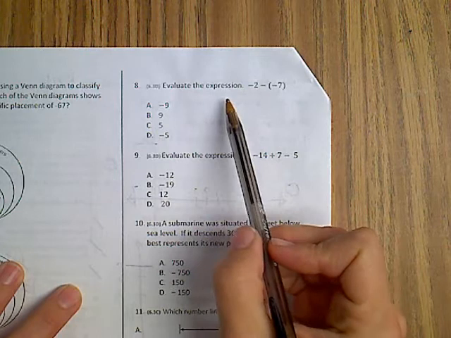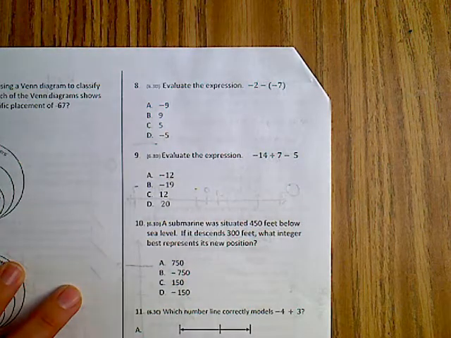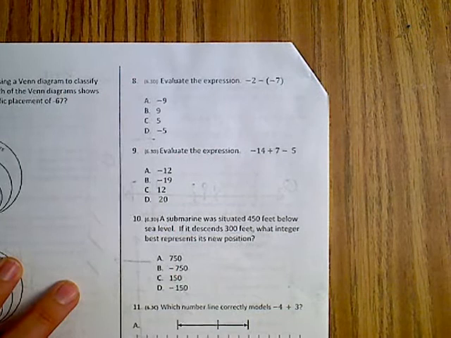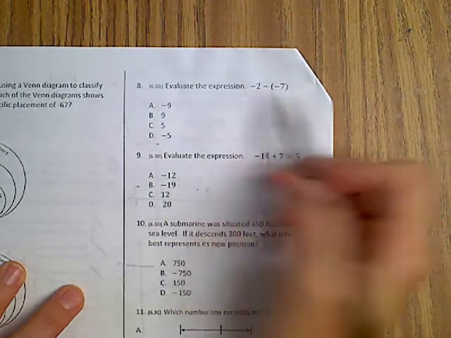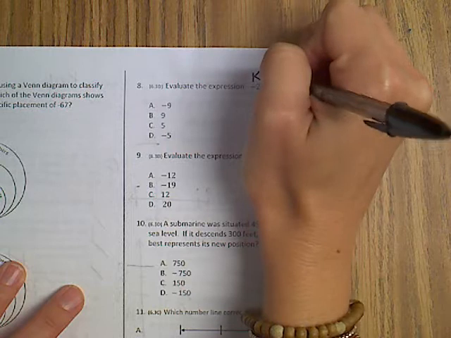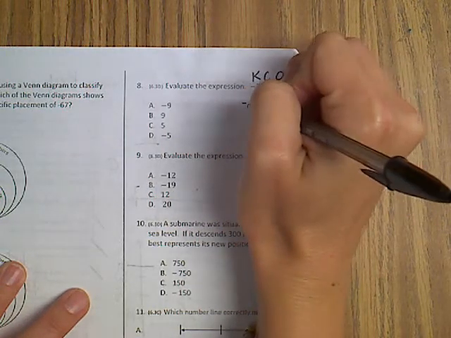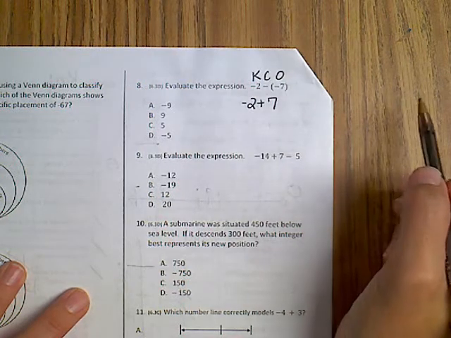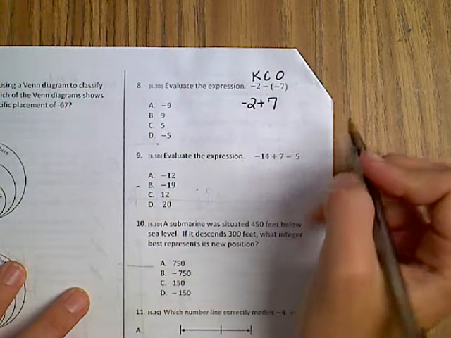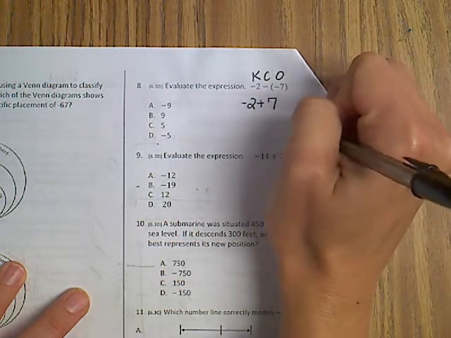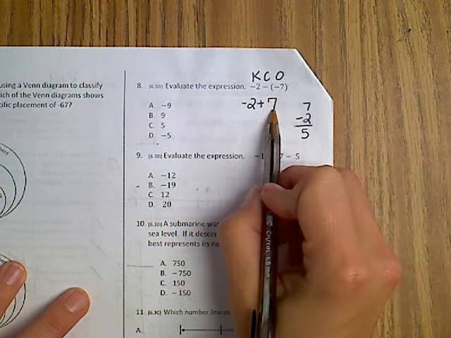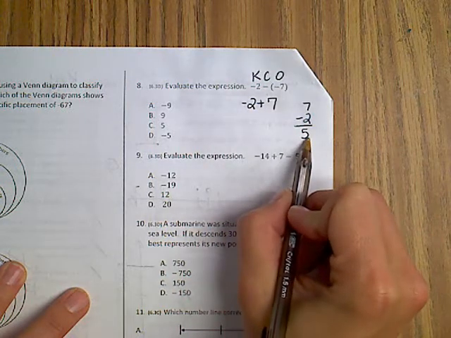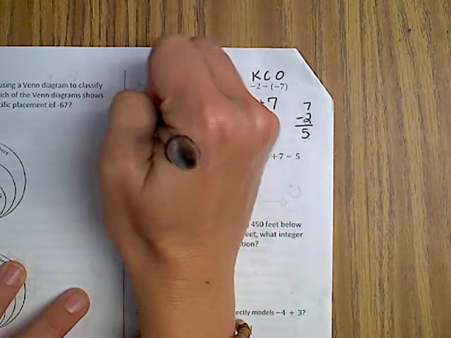All right, next section of the test is adding and subtracting. For this one, it says evaluate the expression -2 minus -7. If we see the subtraction sign, remember we do KCO, which is going to make this -2 plus 7. Now we go back to that same signs, add them up, or different signs subtract. These are different signs, so I'm going to subtract them. 7 minus 2, which makes it 5. And I have more positives than negatives, so my answer is going to be +5.